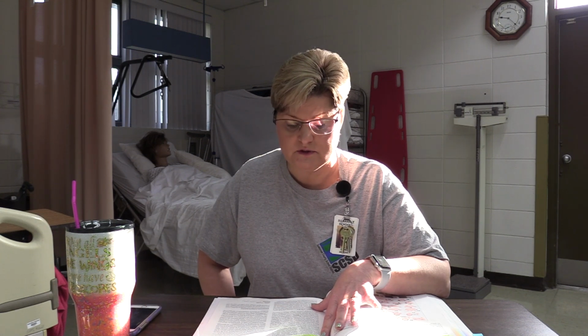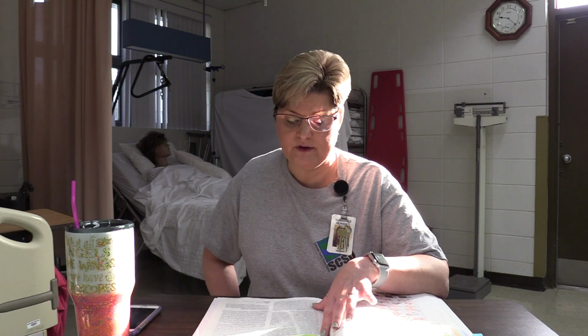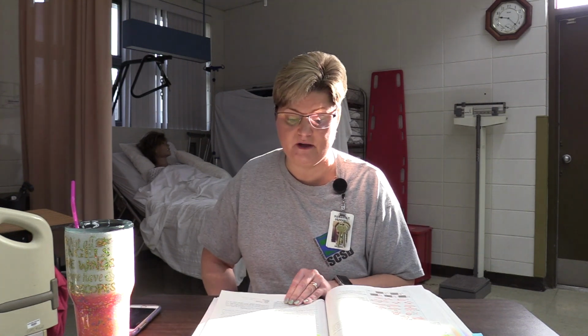When you assess cognitive function, you are evaluating the patient's thinking capacity. You want to determine the length of attention span, the ability to concentrate, judgment, memory, orientation, perception, problem-solving ability, and motor function.